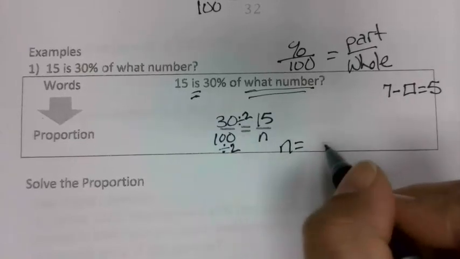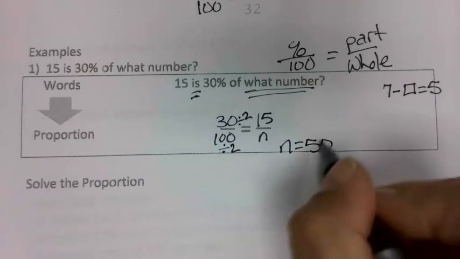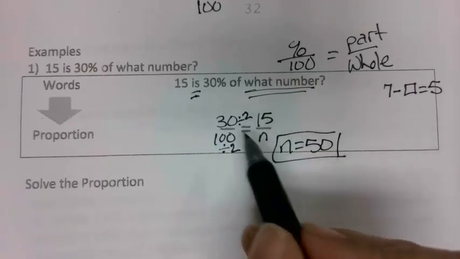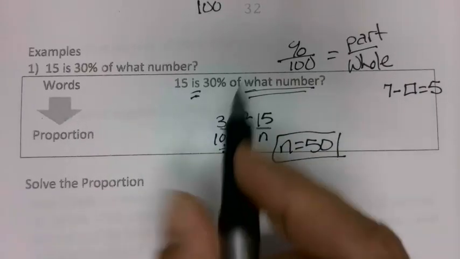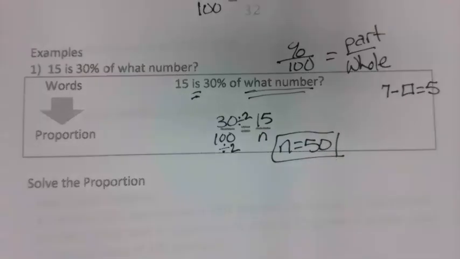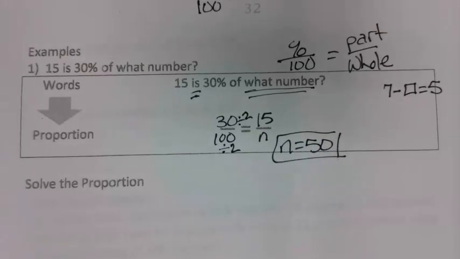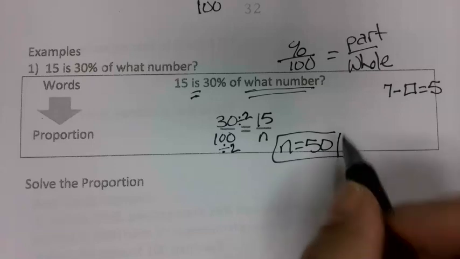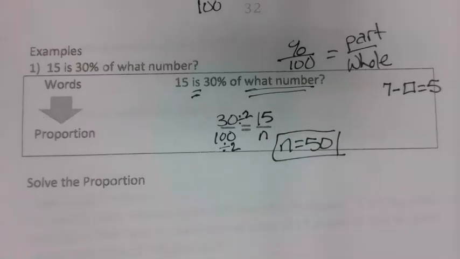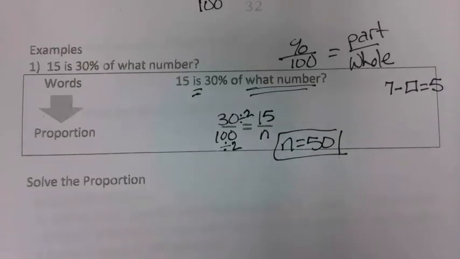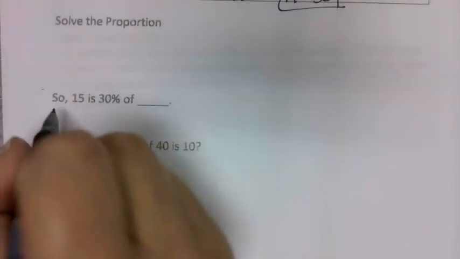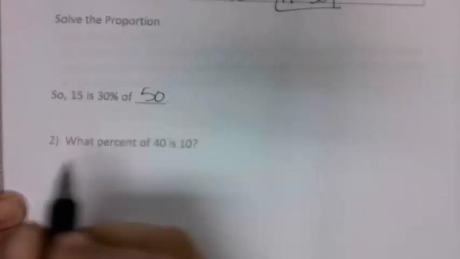So my n, my variable, is going to equal 50. And then I can check my math. 30% of 50, if I put that in the calculator, 0.30 times 50, it's going to equal my 15. So I know I did it correctly. So 15 is 30% of 50.